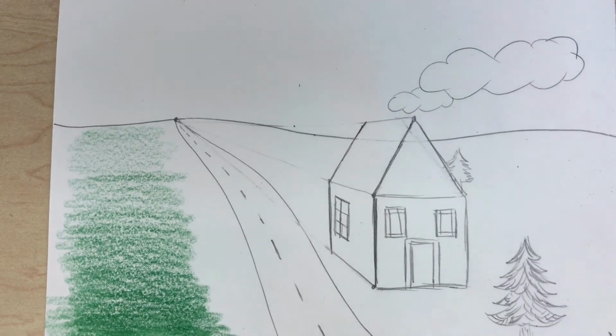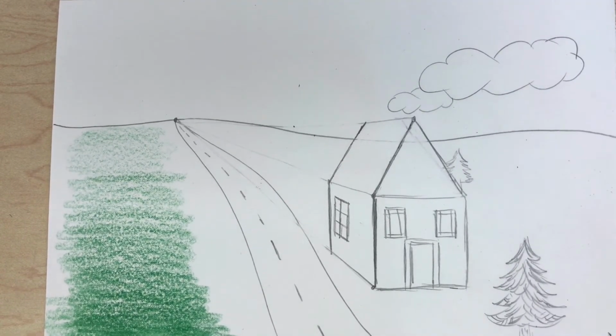All right, so those are different ways to show space. So with your next artwork, come up with any way that you want to show space, and it does not have to be a landscape.